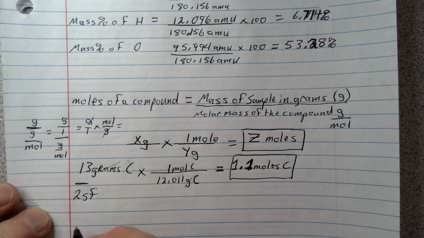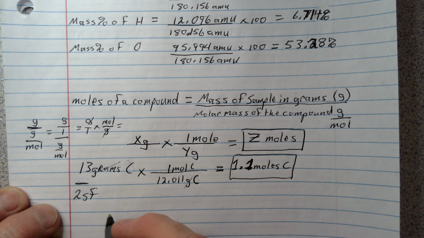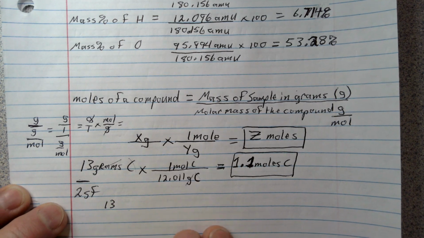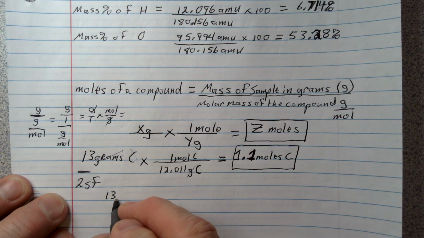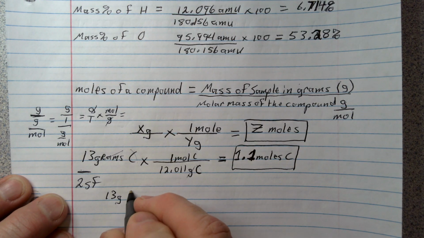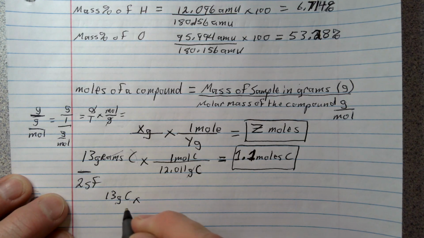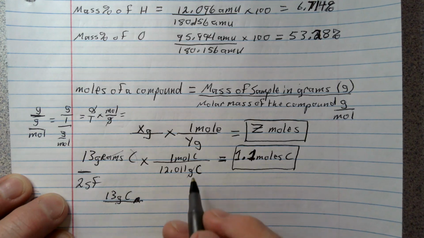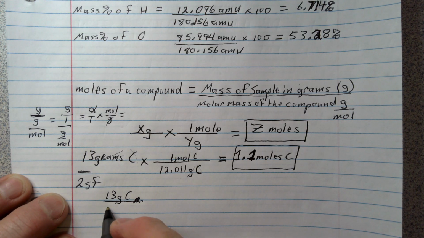And the way that this would look, if you were actually working it out at the beginning, you would start out like this. You would have 13 grams of carbon, and you would be dividing it by 12.011 grams of carbon divided by 1 mole of carbon.